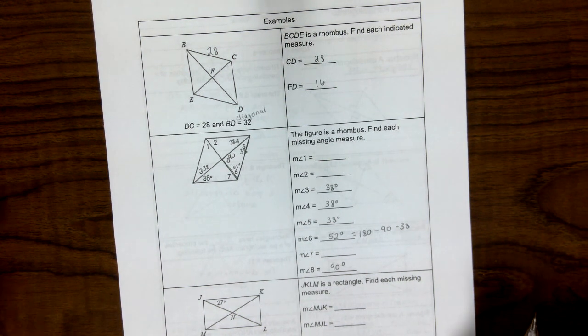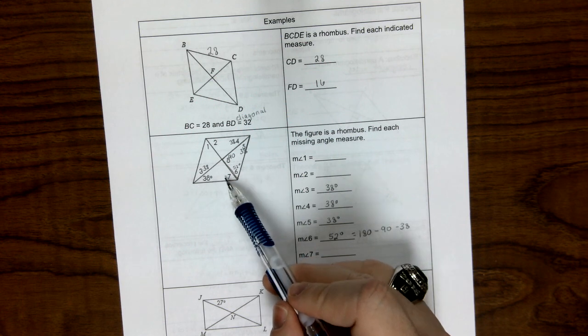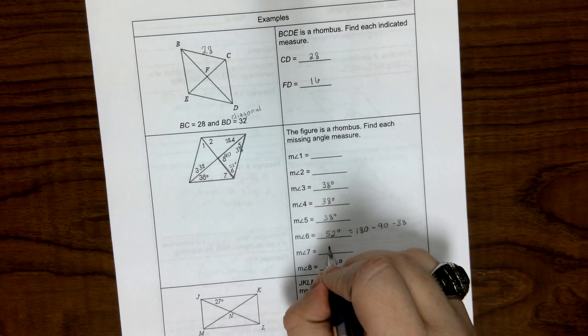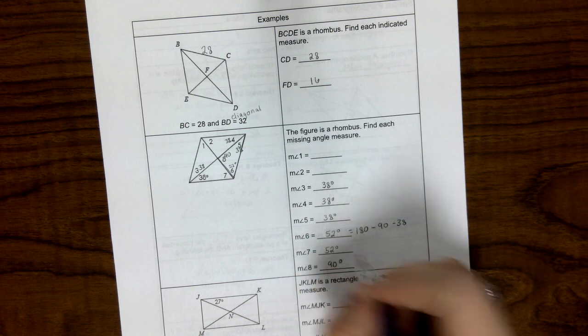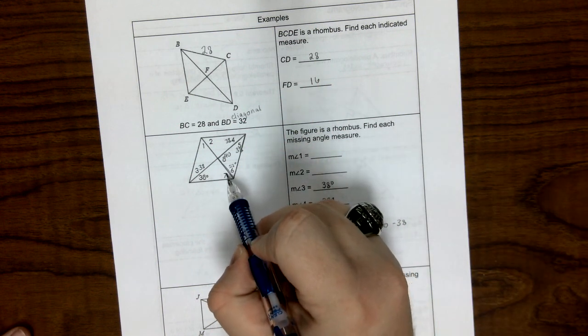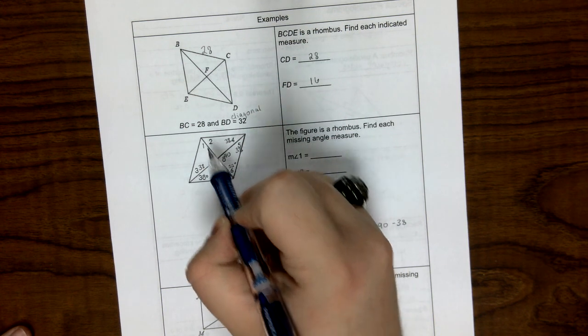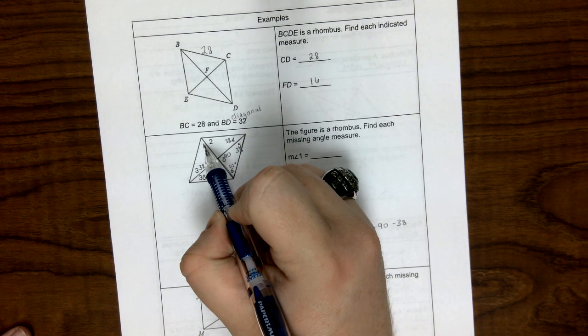Now I'm going to go back to the property of a rhombus. If this piece of the angle is 52, so is this piece. So angle 7 is 52 degrees also. And then if these are 52, then because it's a rhombus and a parallelogram, these other two pieces that are across from it also have to be 52.